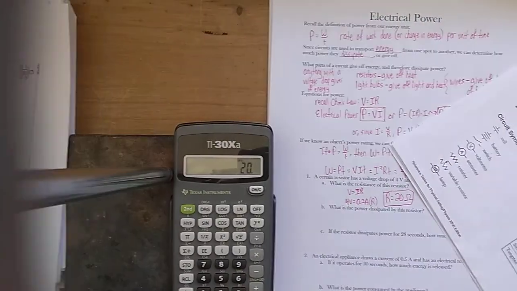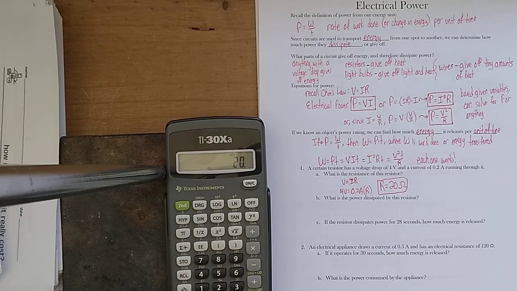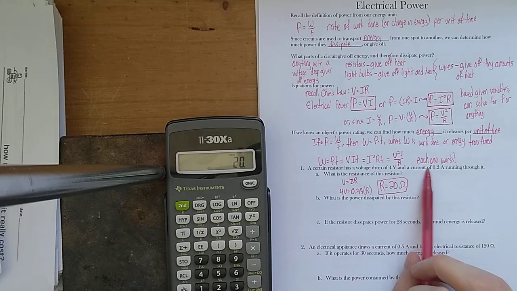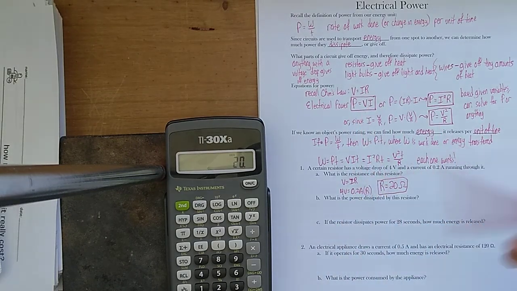Let's go back here and talk a little bit about the power. What is the power dissipated by this resistor? You have your choice of whatever you want to use to solve this. If it was me, I would go with the variables that you were given. You were given the voltage drop and the current, and we know that electrical power is equal to voltage times the current.